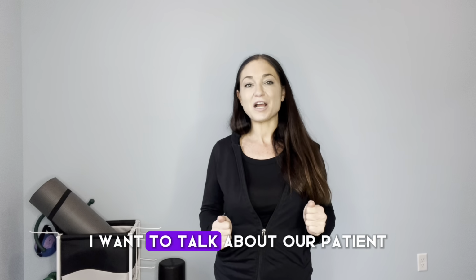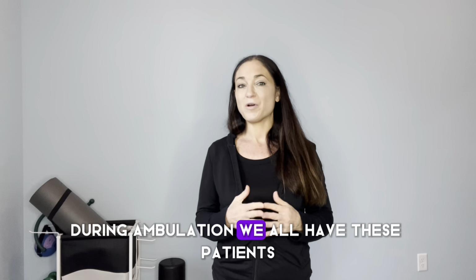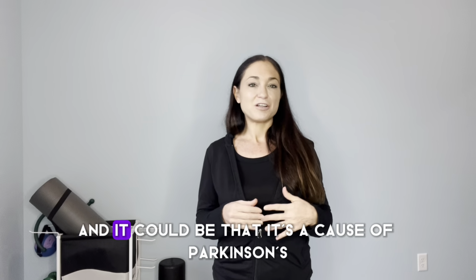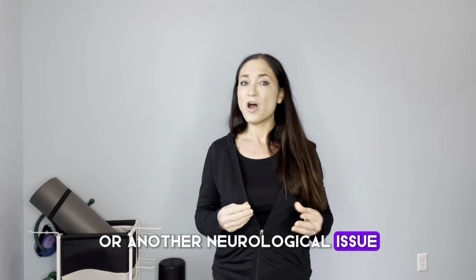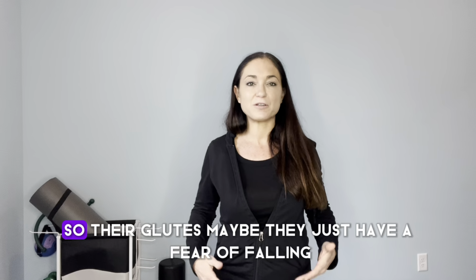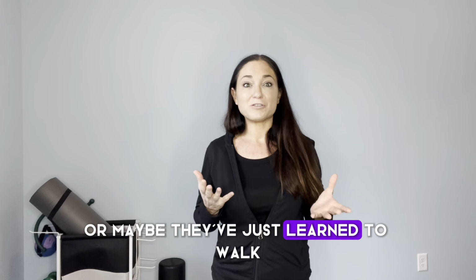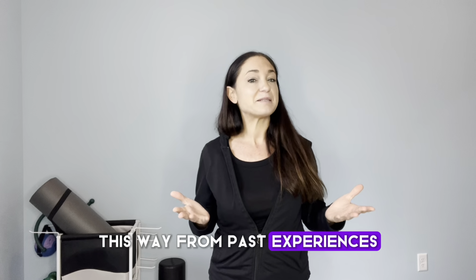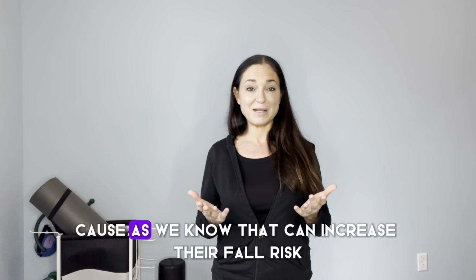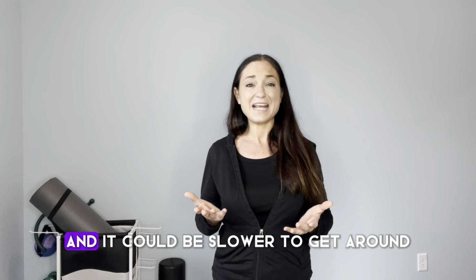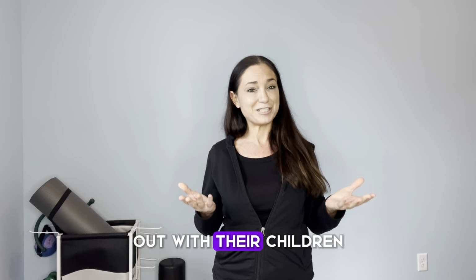So today I want to talk about our patient that presents with a shuffling gait pattern during ambulation. We all have these patients, and it could be a cause of Parkinson's or another neurological issue, or maybe it's just a weakness in their hips or their glutes. Maybe they just have a fear of falling, or maybe they've just learned to walk this way from past experiences. Whatever it is, we really want to help them improve the shuffling gait because, as we know, that can increase their fall risk. And it could be slower to get around. It might prevent them from going out to the food store or out with their children.